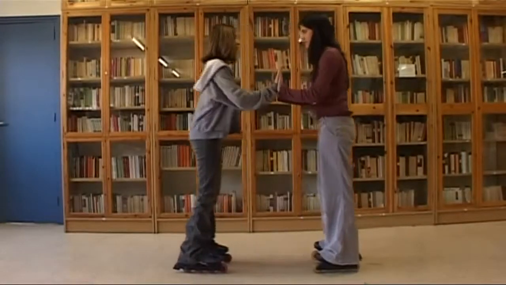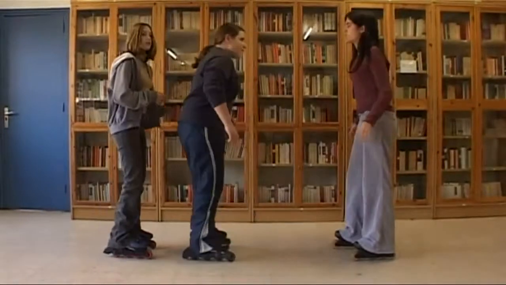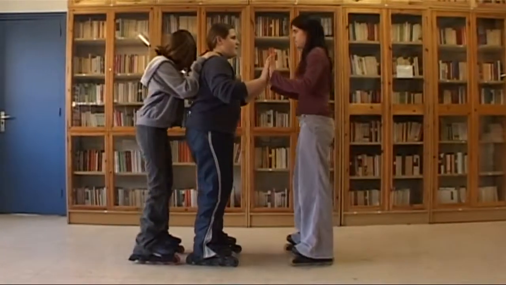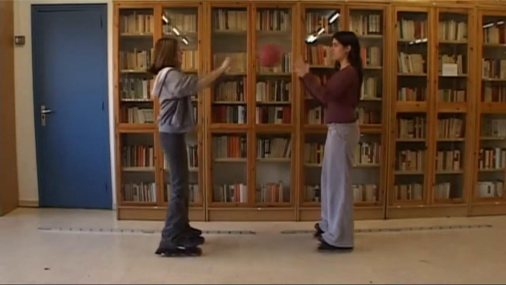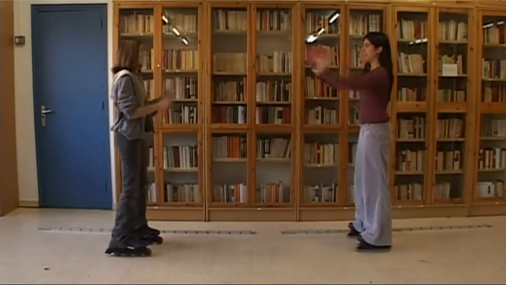Let's see what the schools are up to. Here we go. This is like Pedro and Alexander on board the station. We add another girl and they don't travel as far. The force of throwing the ball makes her move backwards.